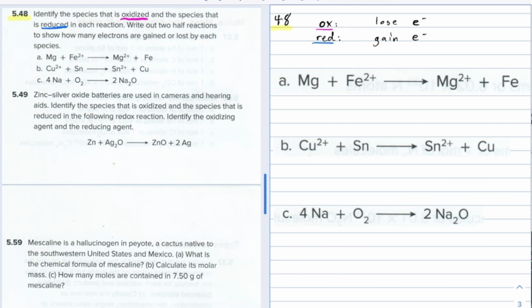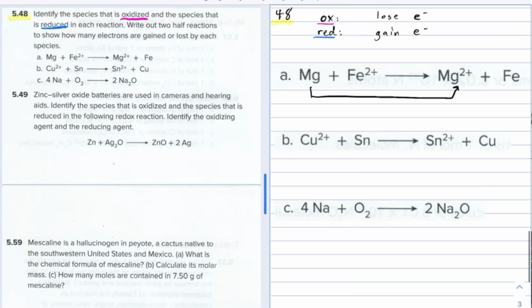So let's first look at the magnesium. Magnesium starts off as neutral, but it ends up as a +2 ion. So here it's neutral, there is no charge, and it ends up as +2. So its charge is increasing.